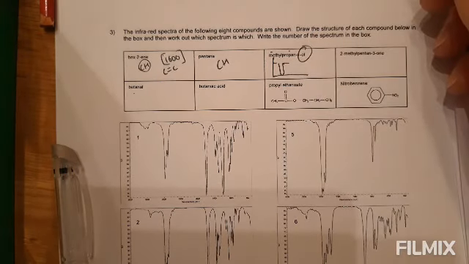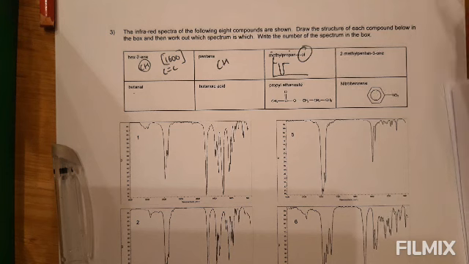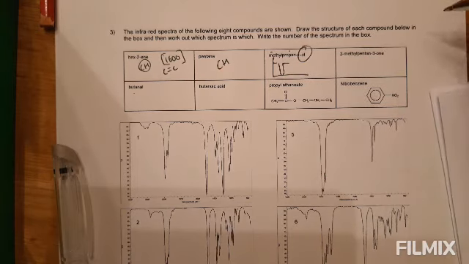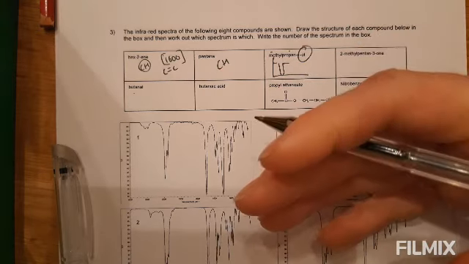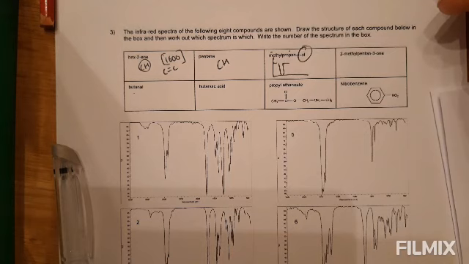Do you get what I'm saying? It's a rhetorical question. I hope you're all at home going, yeah, I think I do. You can guess what these are going to show before you even look at the spectra.